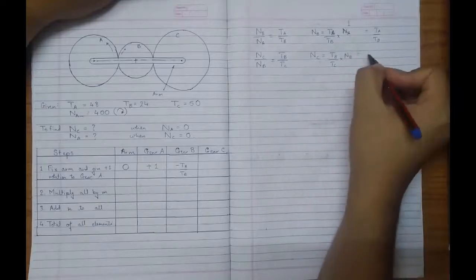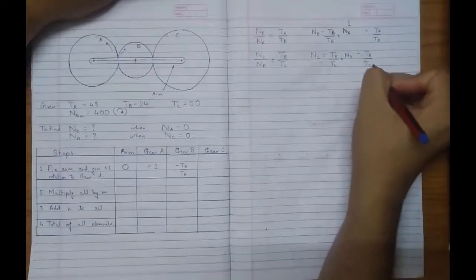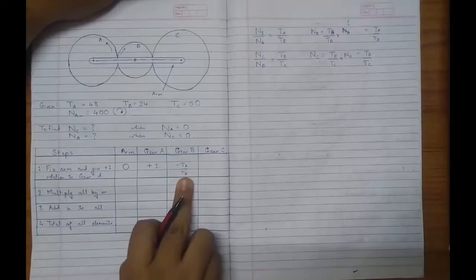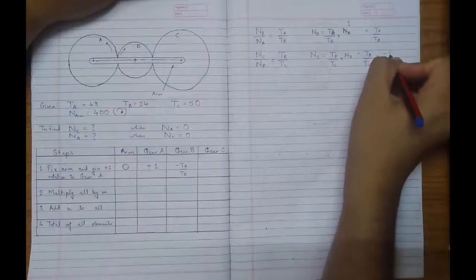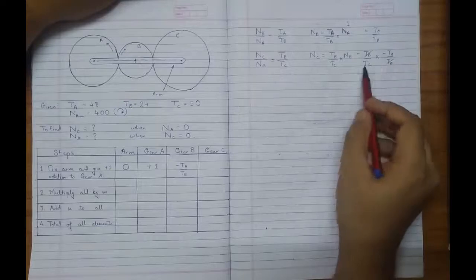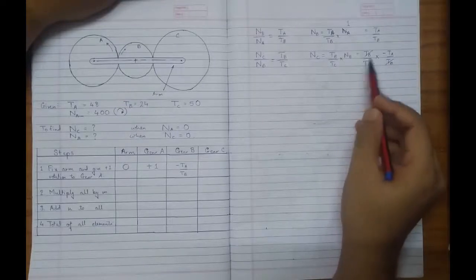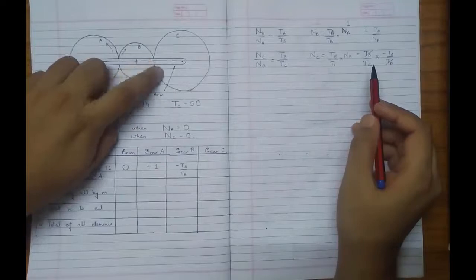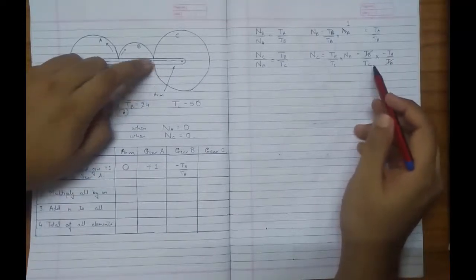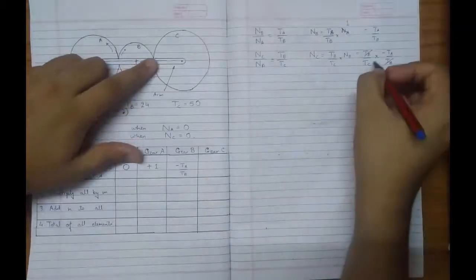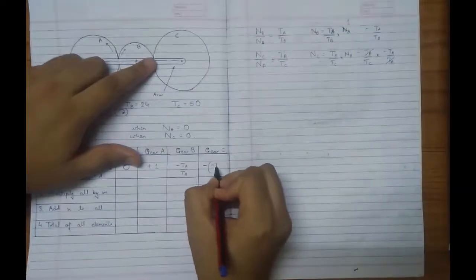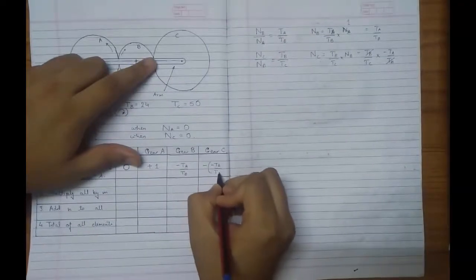Now what is the value of NB? NB is minus TA upon TB. So TB are going to cancel. We are left with minus TA upon TC. But you have to remember, again this is external meshing. So even though it is currently minus TA upon TC, because of external meshing we will have to put on another minus sign. So it will be minus of minus TA upon TC.